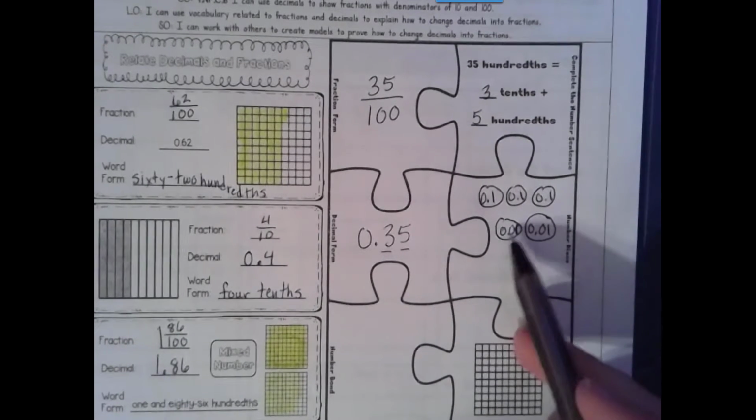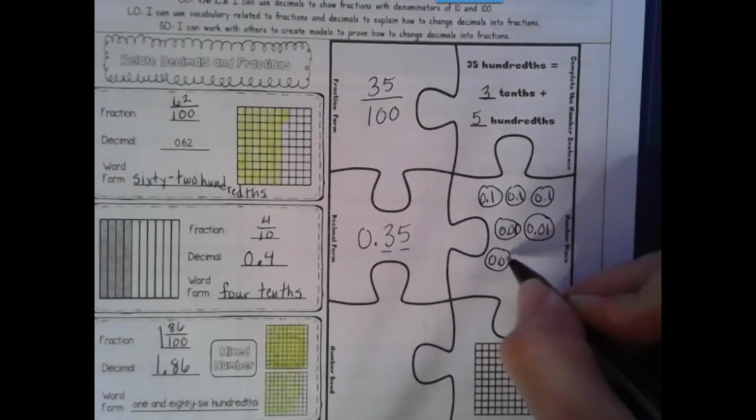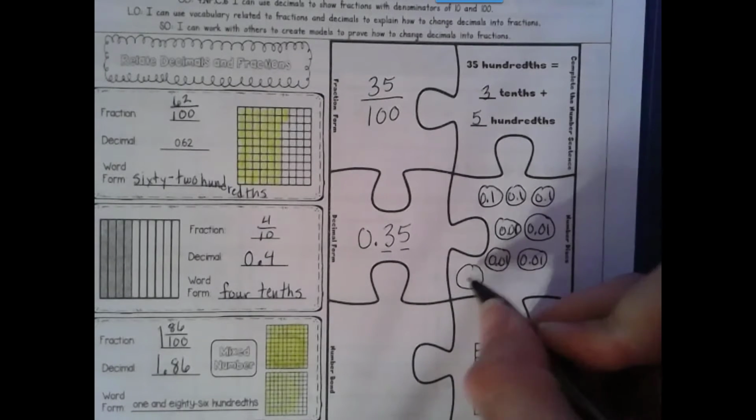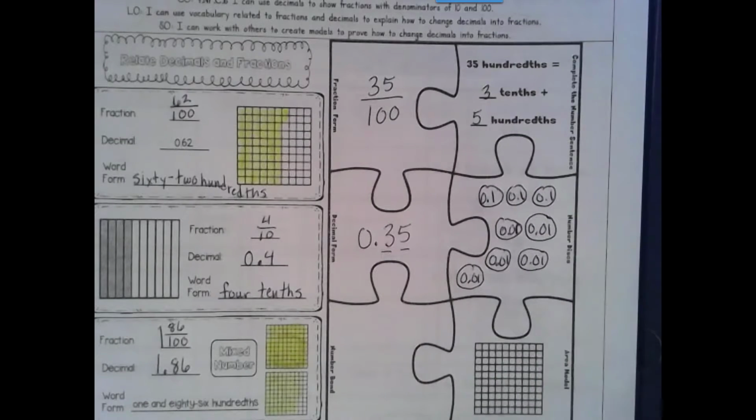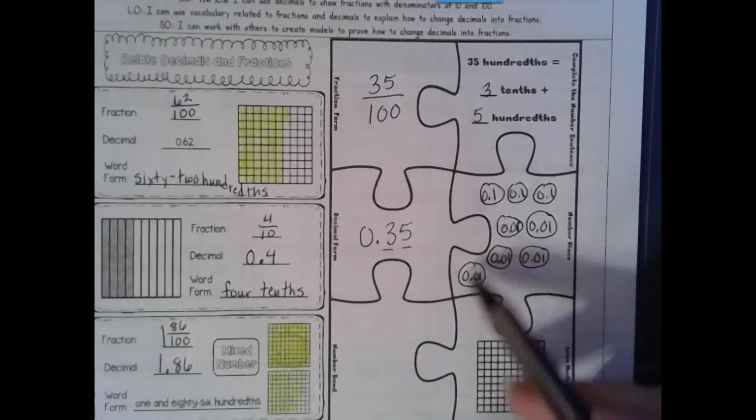That's how that should have looked. 300ths, 400ths, 500ths. So 3/10 and 500ths.